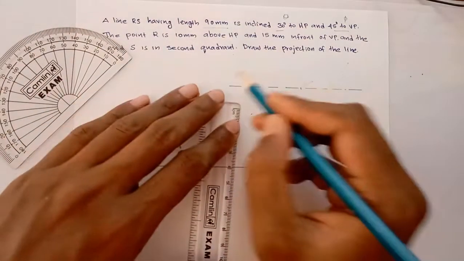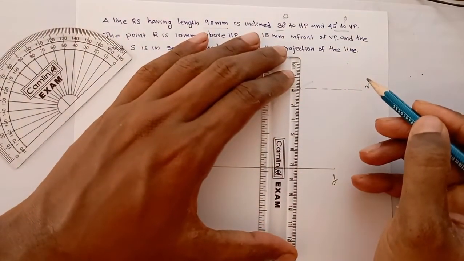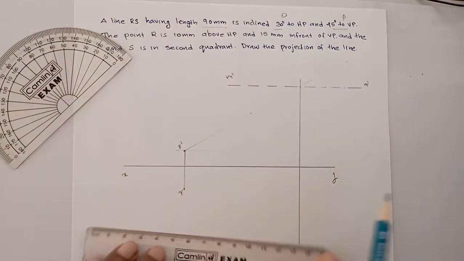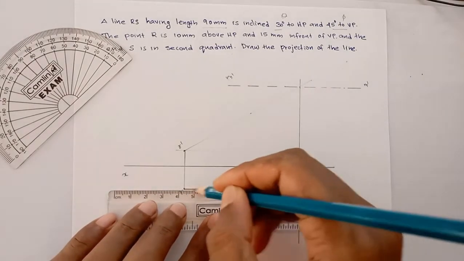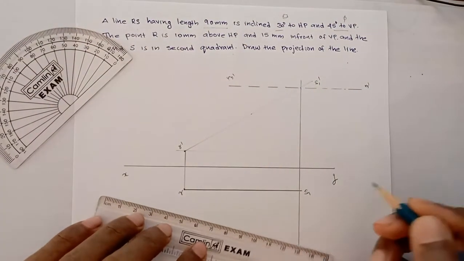This is the locus line, M dash, and drop projections. Drop the projection. This is the projection, and the top view will be here. Like this is our top view. This is S1 dash and this is S1.